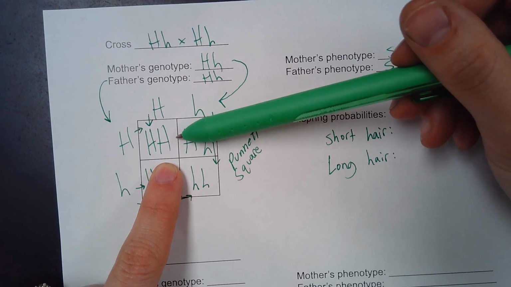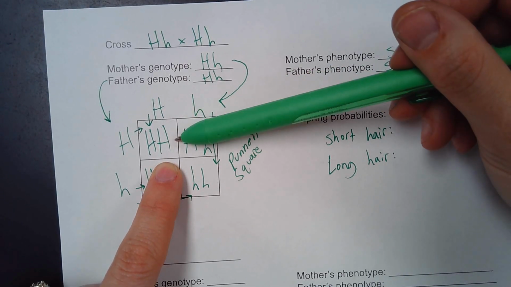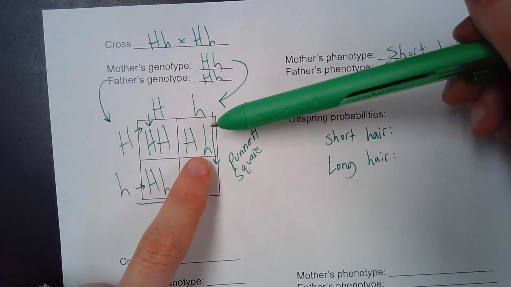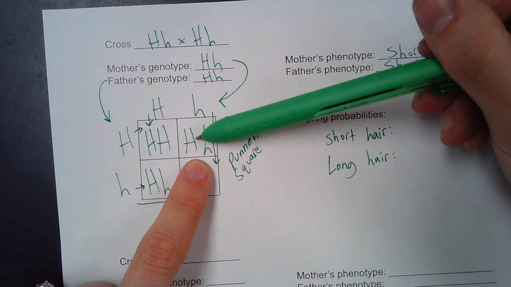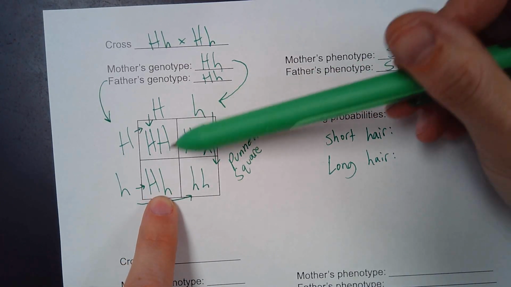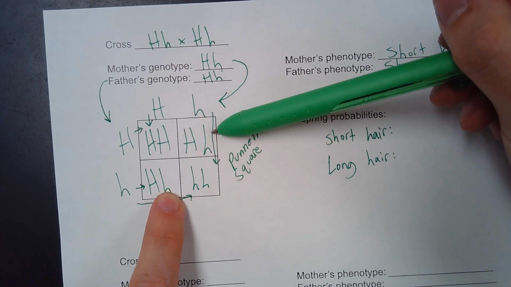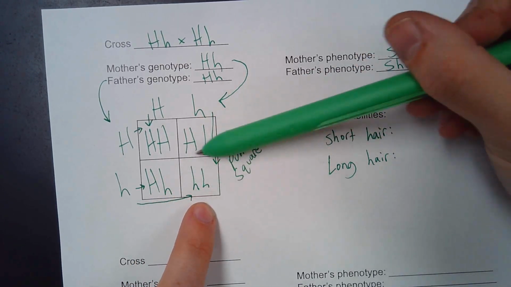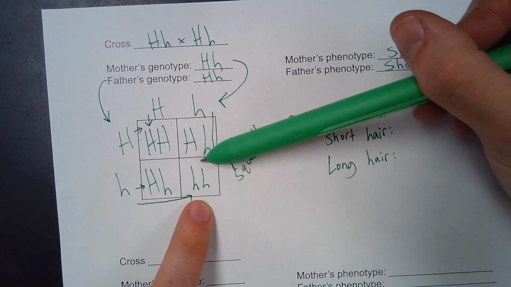So there is a 25% probability that their offspring will inherit 2 dominant alleles. There's a 50% probability that they'll inherit a dominant and recessive, because this one and this one have that. So 2 of the 4 boxes, or 50%, have this genotype. Only 1 of the boxes has 2 recessive alleles, so there's only a 25% chance they'll have this genotype.